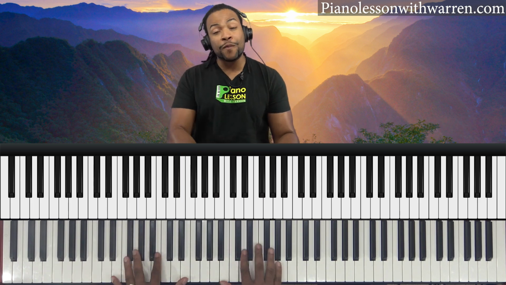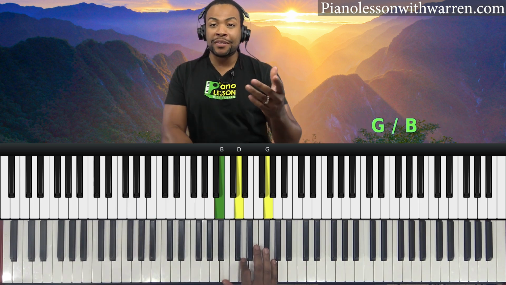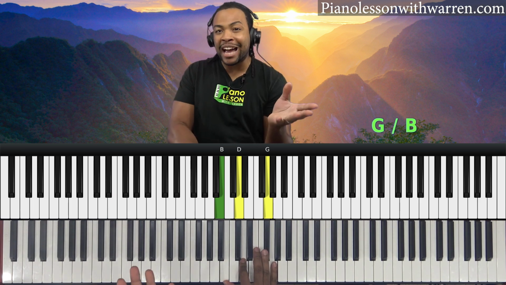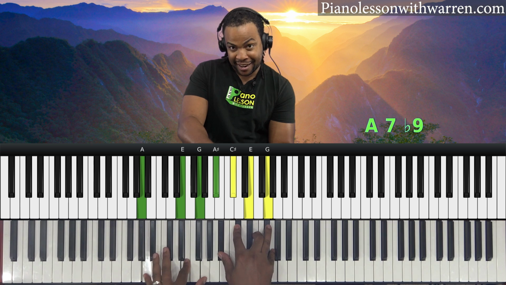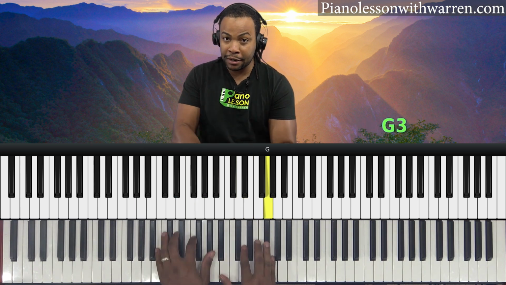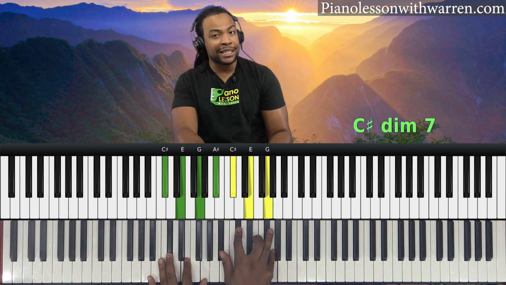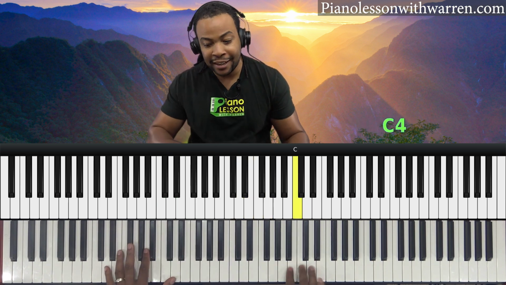Catch this. So right there, going from the 6, I do a sort of chromatic descent to the... And then from here, diminished passing. We'll talk about that in another lesson.